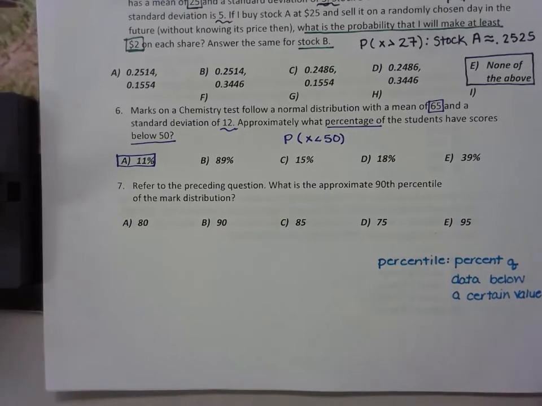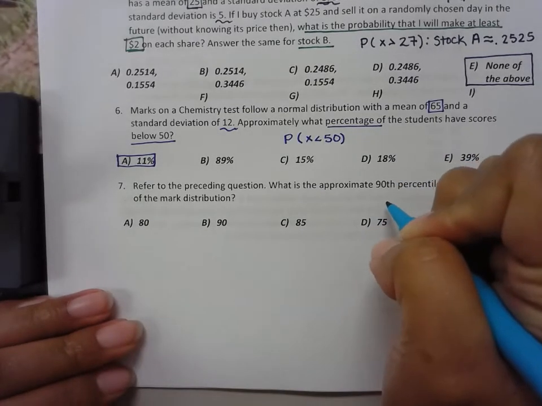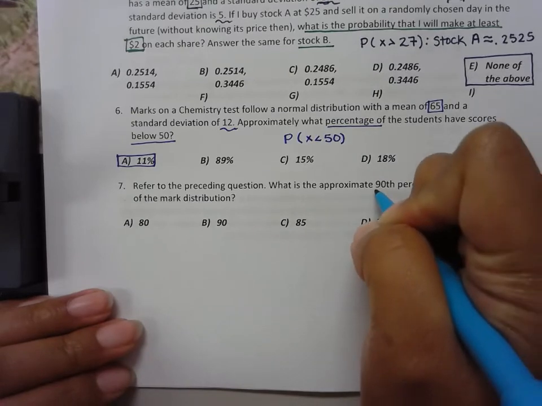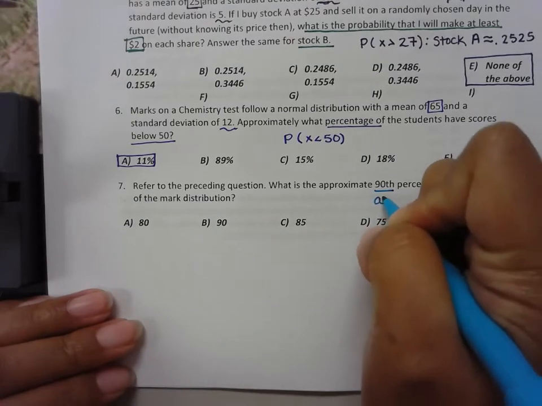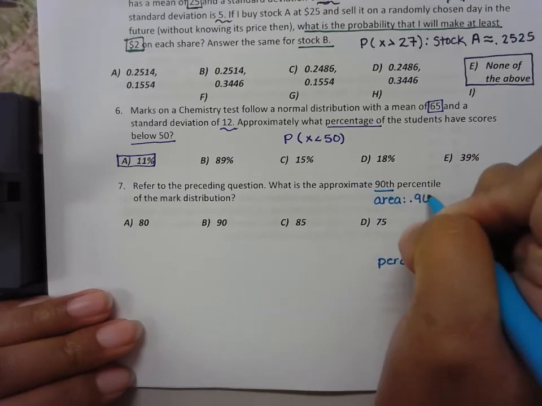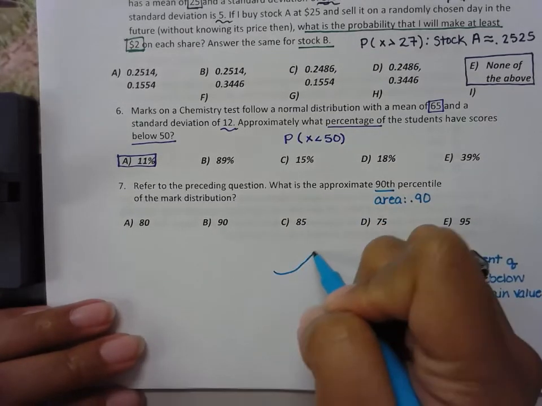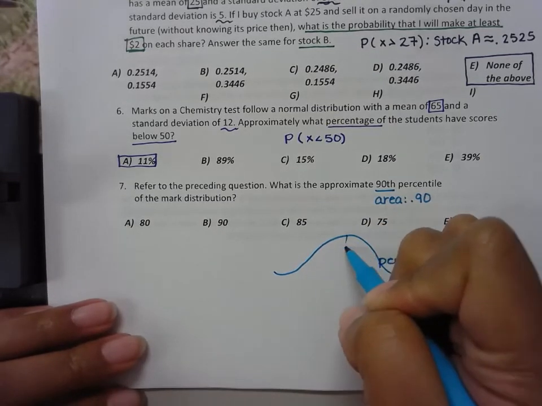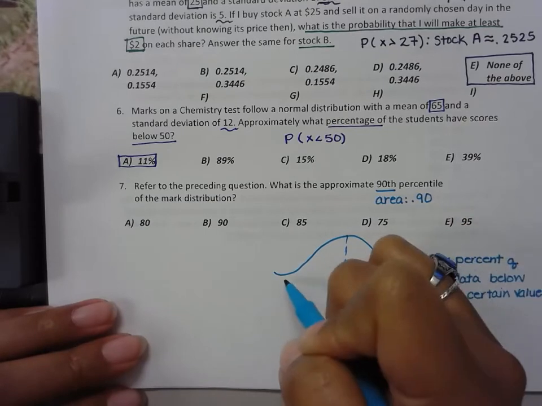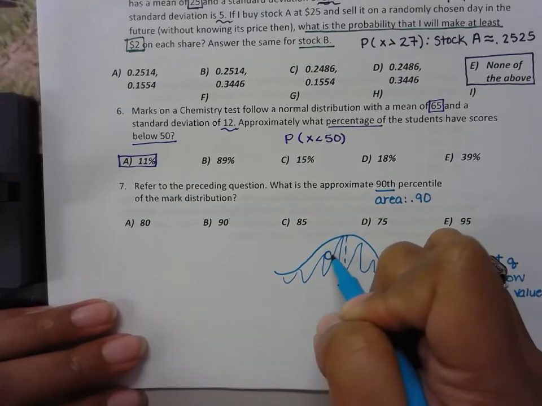So if we're in the 90th percentile, this is saying that the area to the left is 0.90. If I were to draw this in the bell curve, the mean represents the 50th percentile, so the 90th percentile, not sure of the value, means that everything to the left would be 90%.